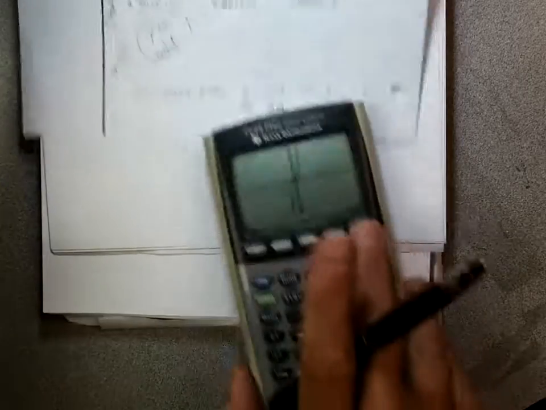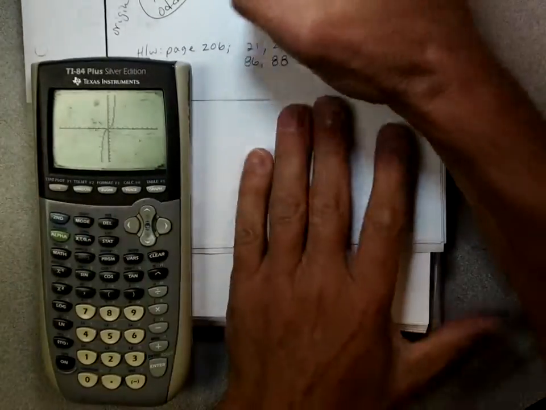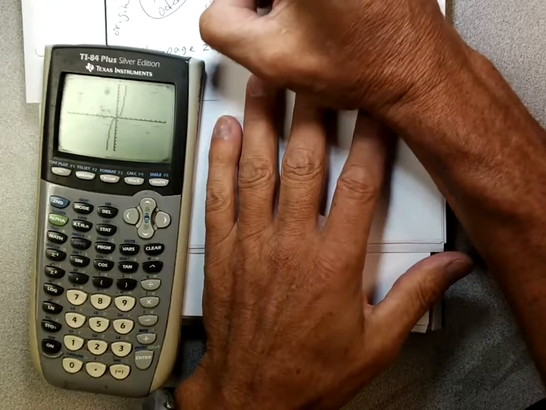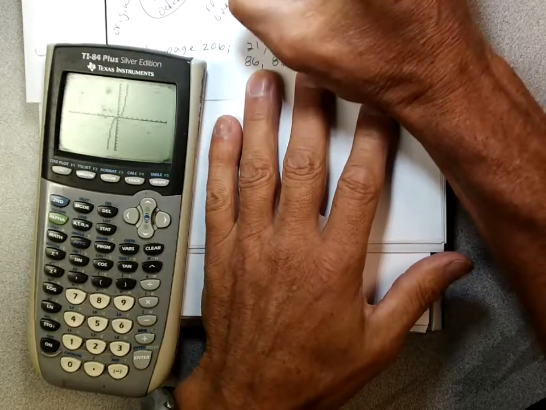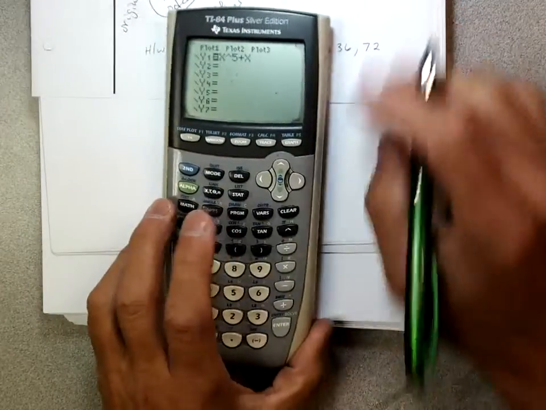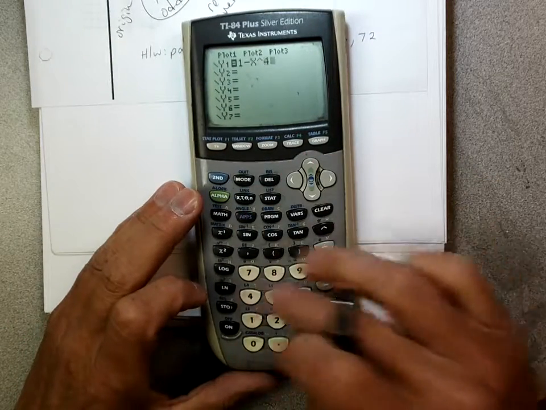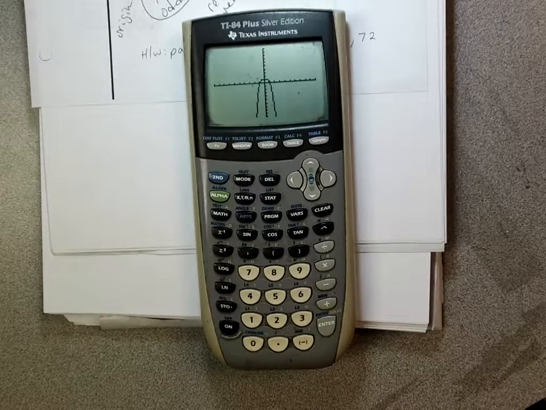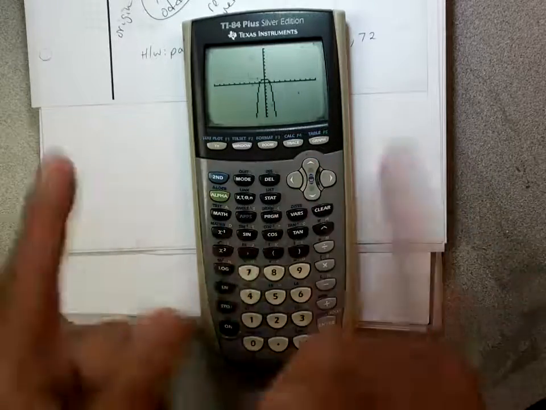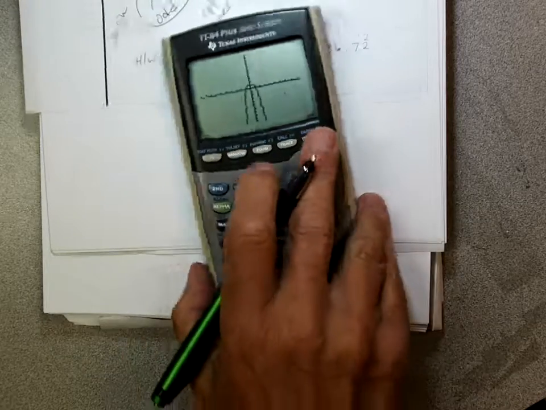Okay. Looks like it might be even because of the even exponent, but let's check it out. So with even, it's got to be a reflection over the y-axis. Well, let's see if I get that. All right, clear. 1 subtract x to the 4th. If you were to flip it over the y, does it flip onto itself? Yeah, that one's even. So yes, this one's even.